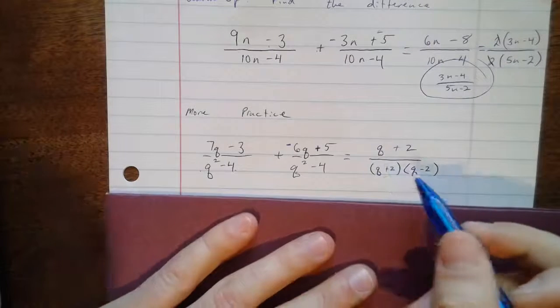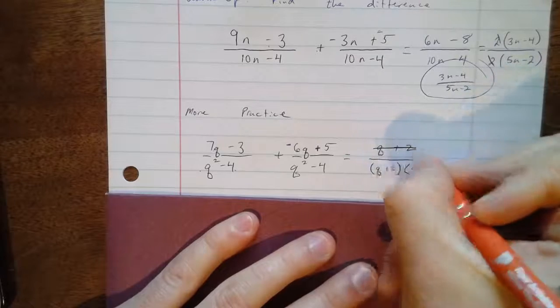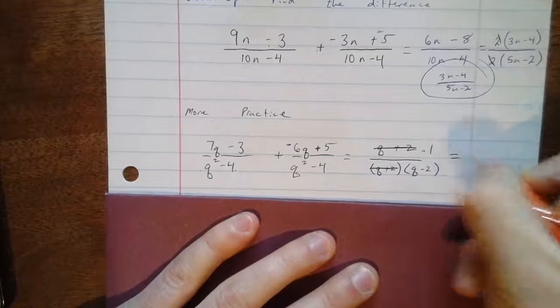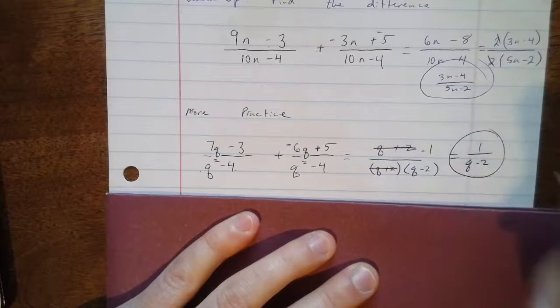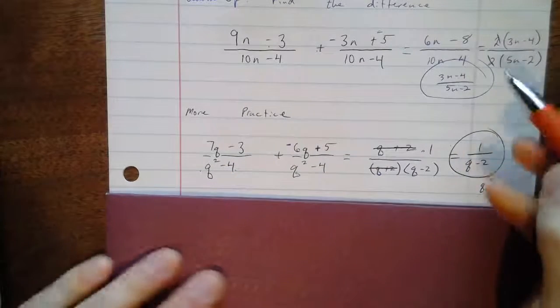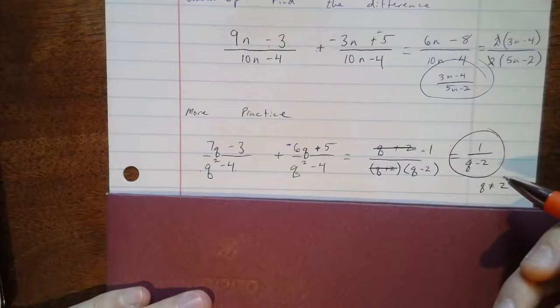The beauty of this expression is that the bottom and the top have that q plus 2 that we can cancel off, leaving a 1 on top. So the completed answer is 1 over q minus 2. Remember that q also cannot be equal to 2. I didn't mention that in the previous example, but q technically cannot be 2 for this to work.